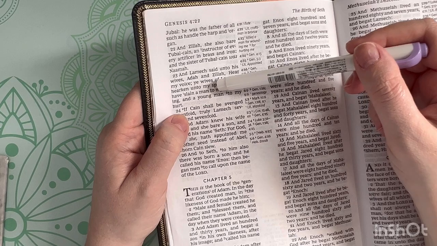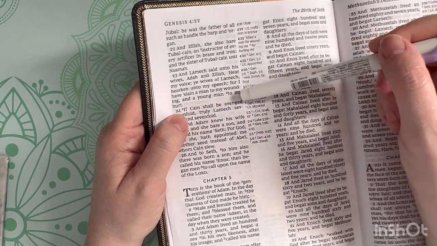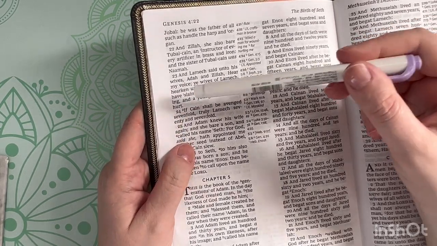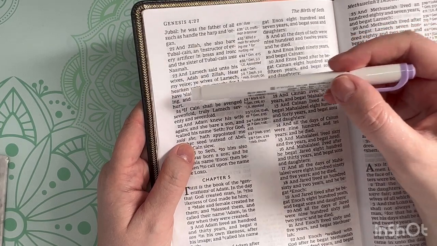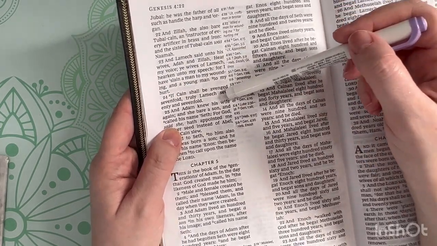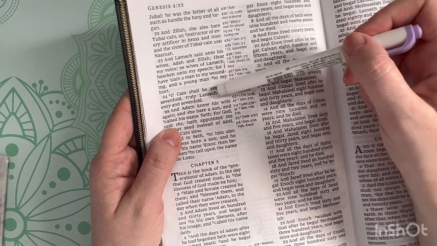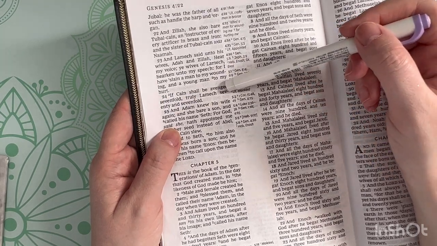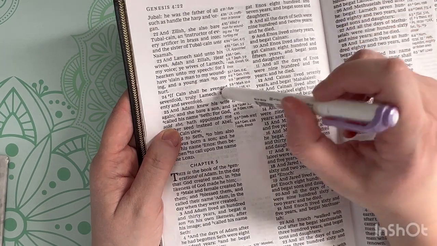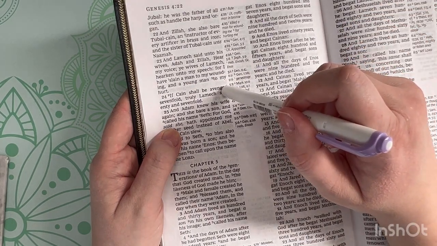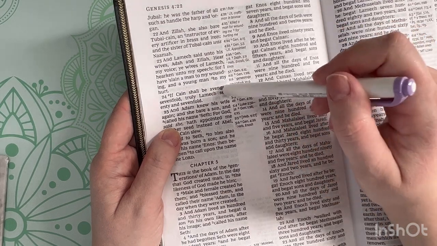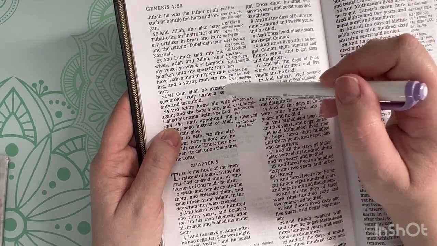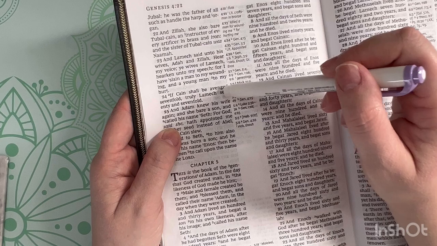If Cain shall be avenged sevenfold, truly Lamech seventy and sevenfold, he's saying. So he's multiplying it by 70, or he's multiplying it by 7 or 11. I think he's multiplying it by 7. I think seventy and sevenfold is 77. I'll have to look that up.